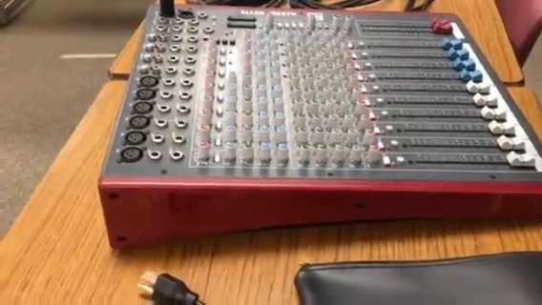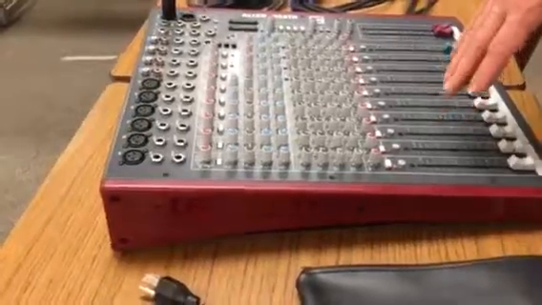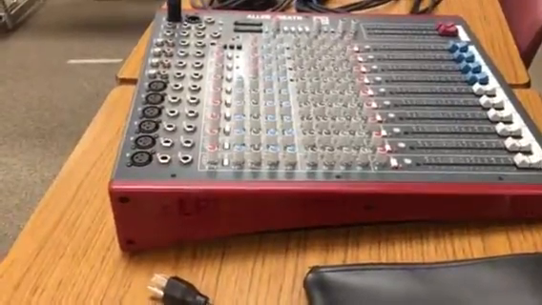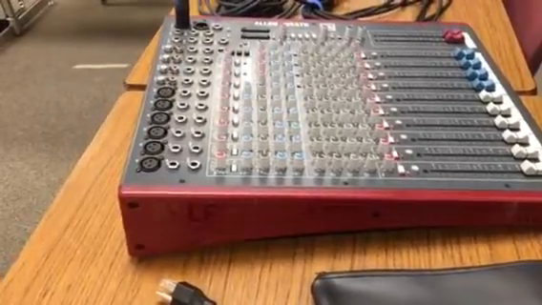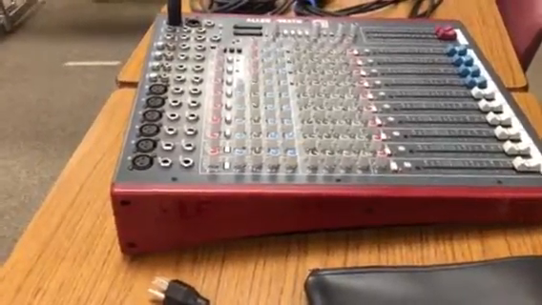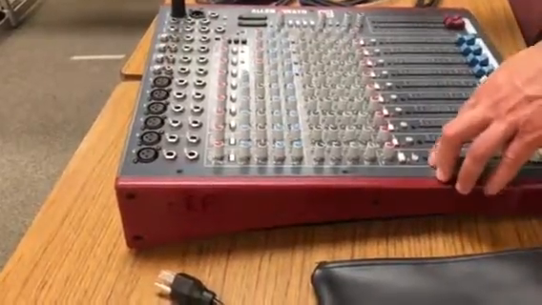The PFL, that's pretty strictly for monitoring. More than likely you wouldn't be using that. That would be for if you were doing a live show and one of the mics was sounding a little odd, but you couldn't really tell. You could hit this and listen to that mic individually.